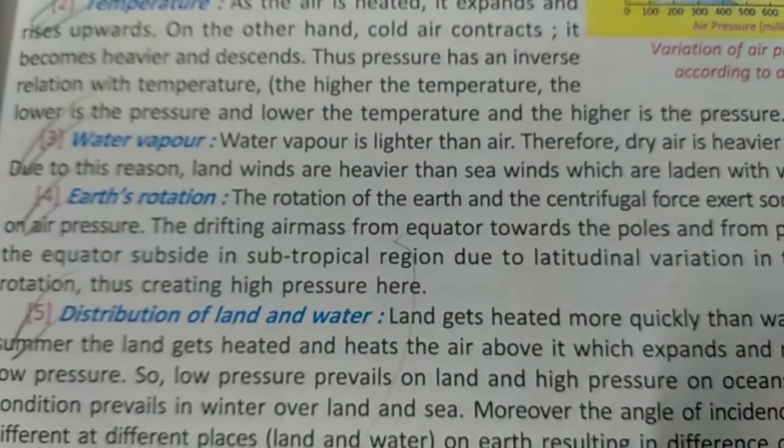Water vapor is lighter than air, therefore dry air is heavier than wet air, as we know. Due to this reason, land winds are heavier than sea winds, which are laden with water vapor. Earth's rotation: the rotation of the earth and the centrifugal force exert some influence on air pressure.